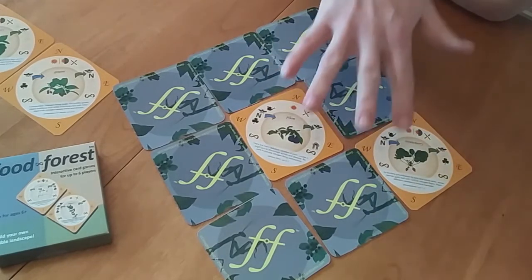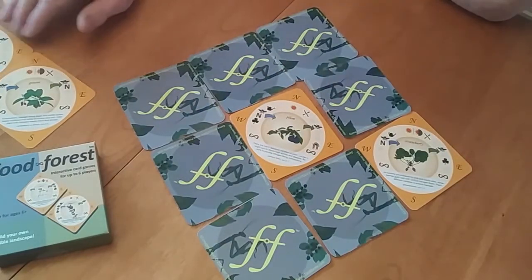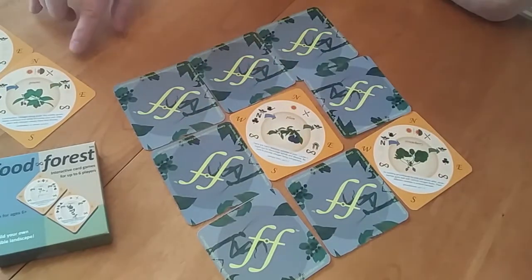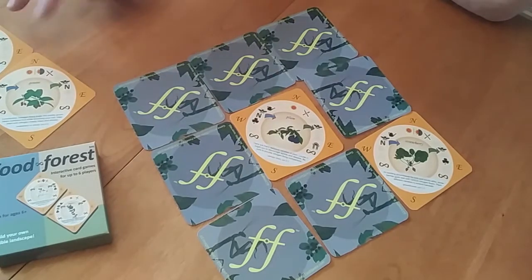But for the purpose of this game, once again, you get to choose which one you're going to represent. So over here, you might have decided you wanted to use the nitrogen combination there, or the pollinator combination, or you might not have decided.